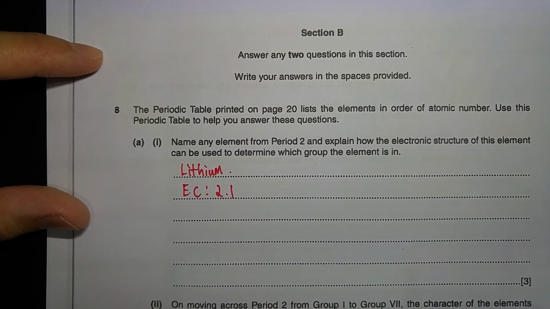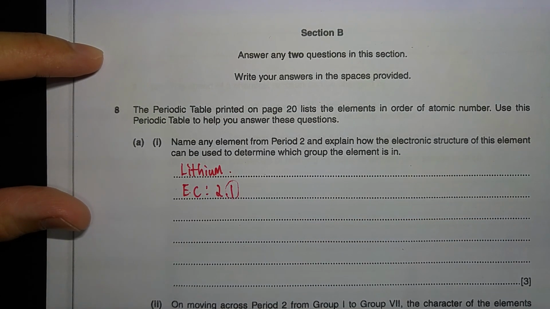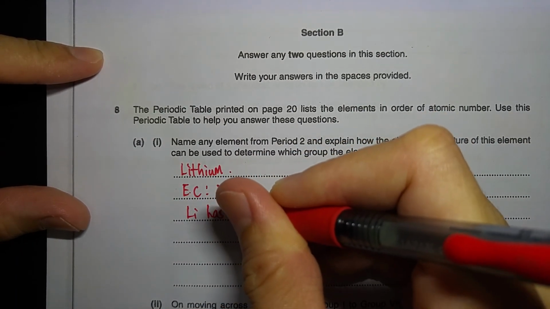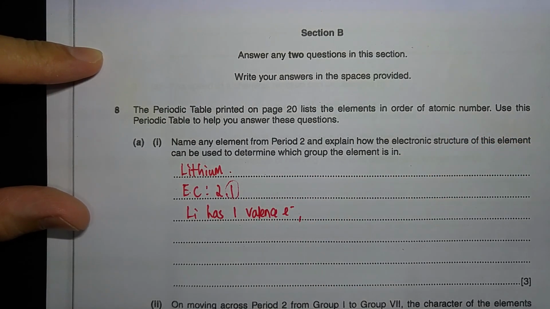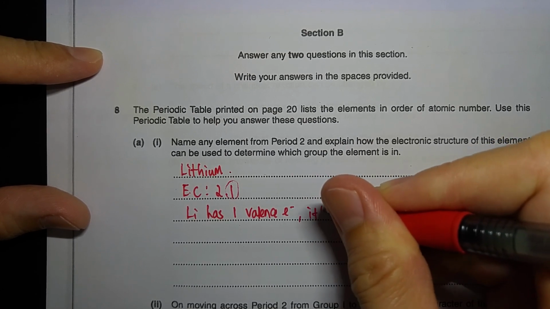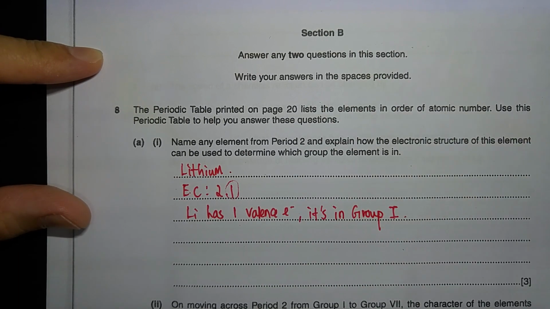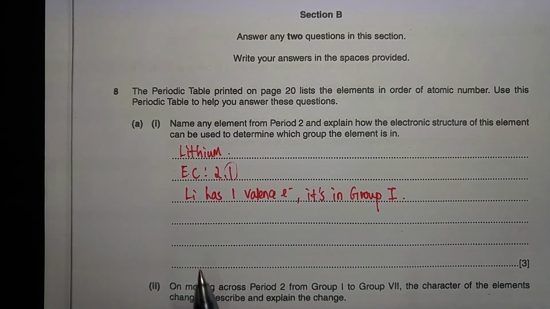How can the electronic structure of this element be used to determine which group the element is in? Lithium obviously is in group 1. And how is it related to the electronic structure? Because the electronic structure shows 1 valence electron. So you can say that lithium has 1 valence electron, and therefore it is in group 1.